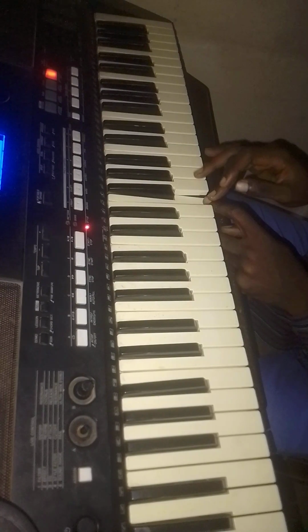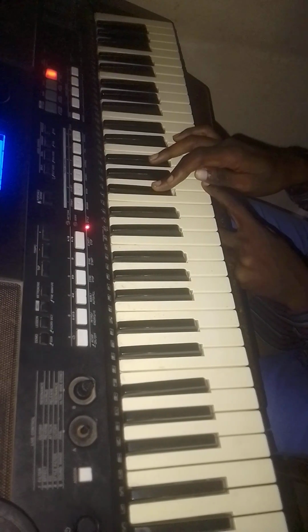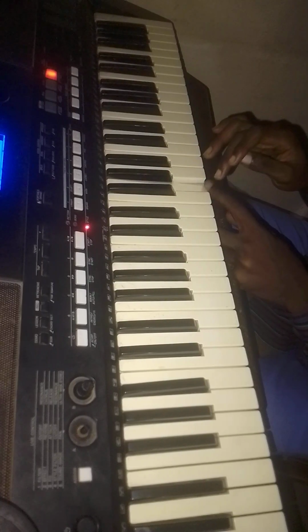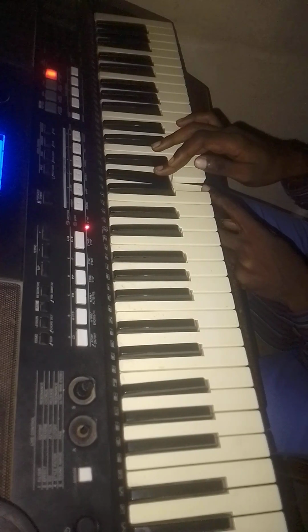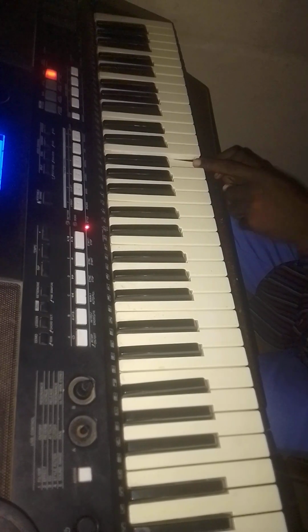Then if this is F, this is what? Okay, F sharp. If this is G, this is what? If you said G sharp, you are right. If this is A, this will be what? If you said A sharp, you are right. Then B, what would this be? If you said B sharp, you are wrong. B, well, for this stage, B does not have a sharp. Sharps are generally used for black keys.